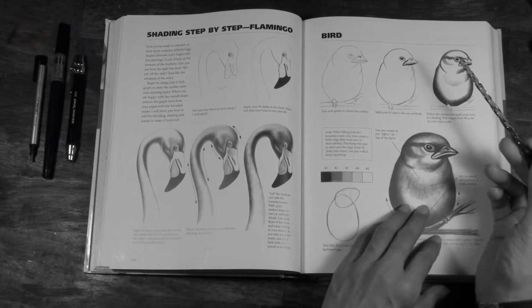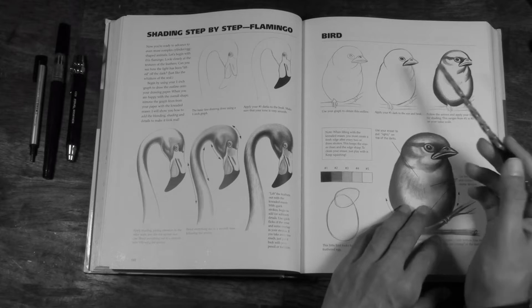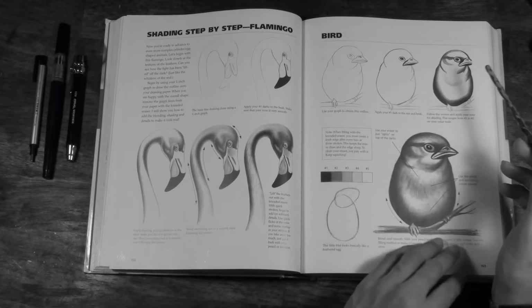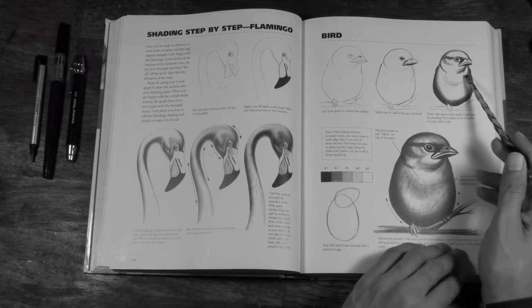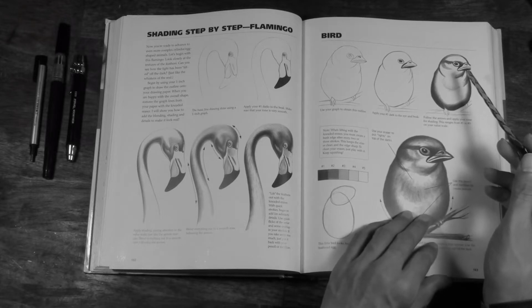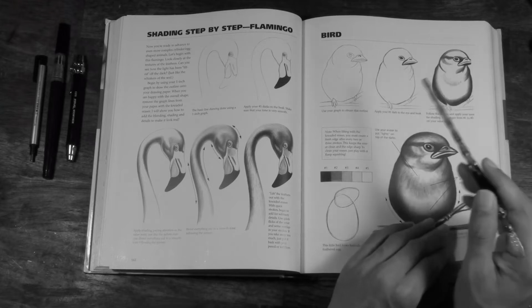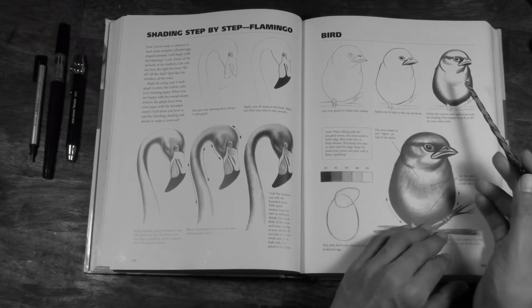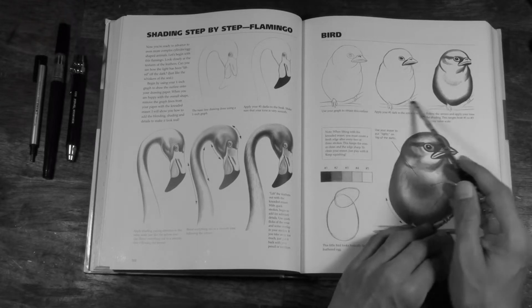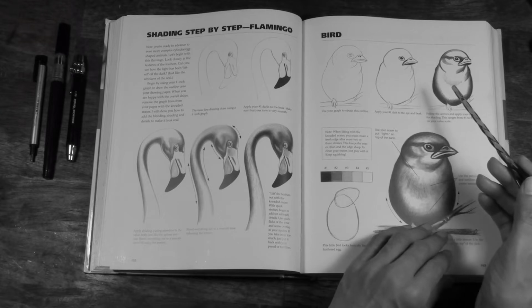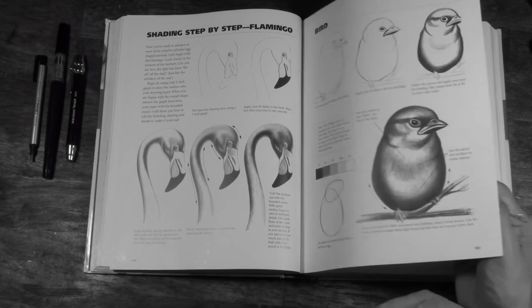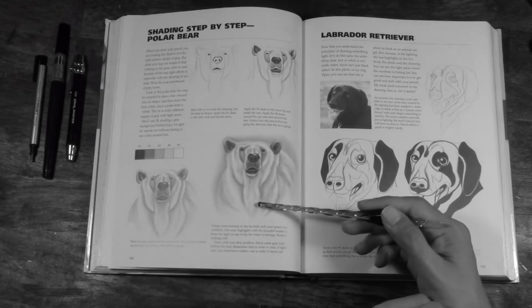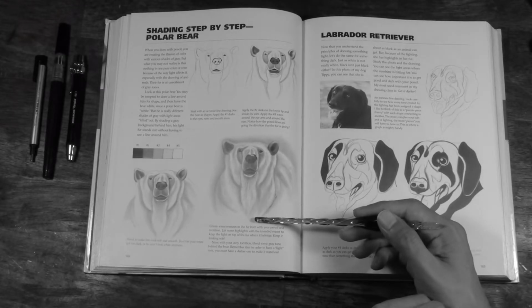Some more examples. Guess you could draw along if you wanted to. Maybe that's what I should do. I should do that in a video, right? Follow the steps. Polar bear.